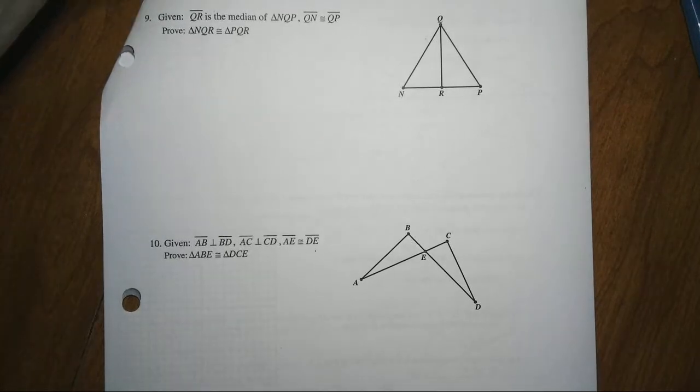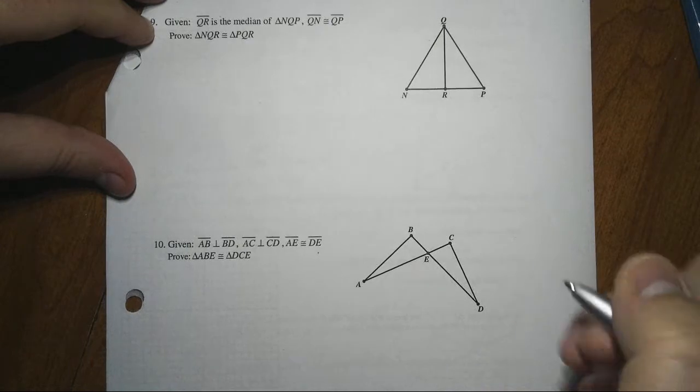So step 1 here is going to be to T-chart, and then statements and reasons.